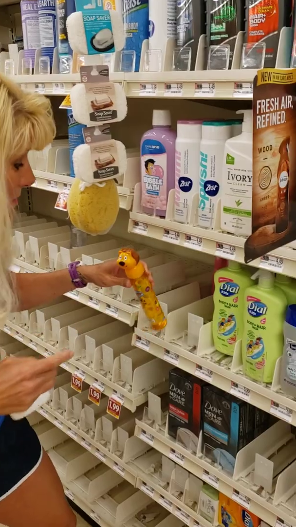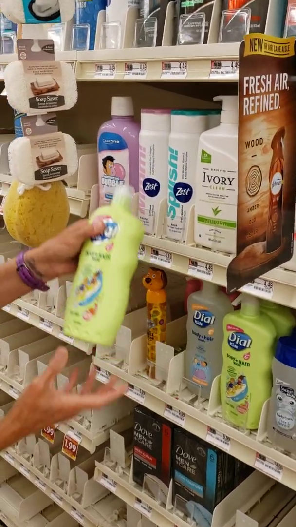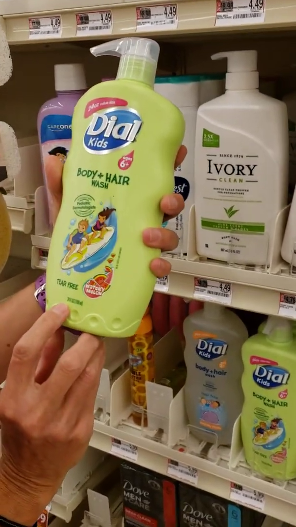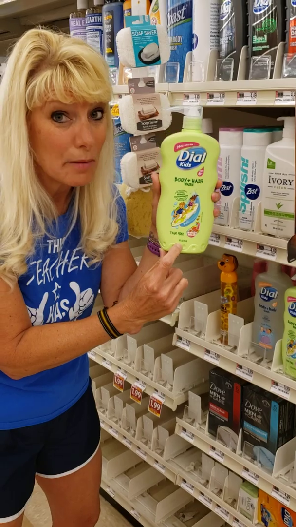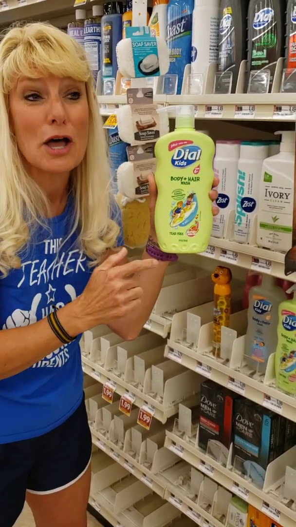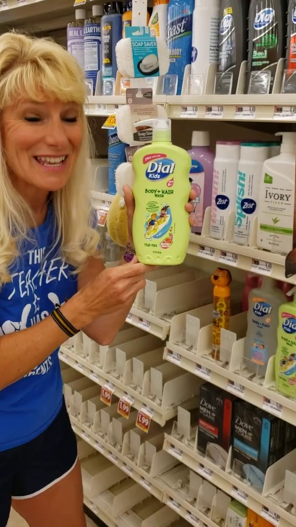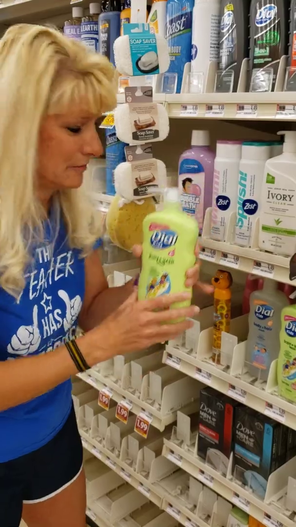Let's keep looking at some other things I found. Notice this. I found some body soap. This is 24 fluid ounces. If there are 8 ounces in each cup, that means that this is 3 cups full because this is 24 fluid ounces. And 3 cups means that we're gonna have a pint and a half.